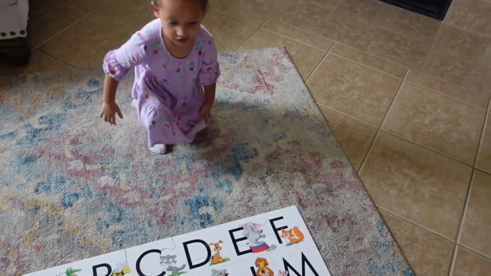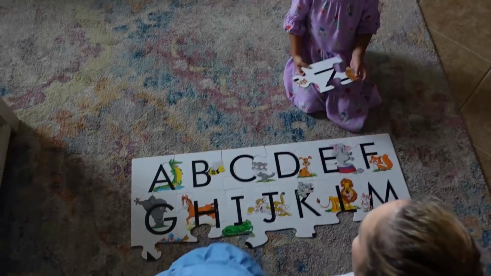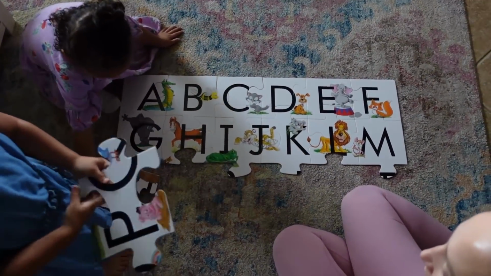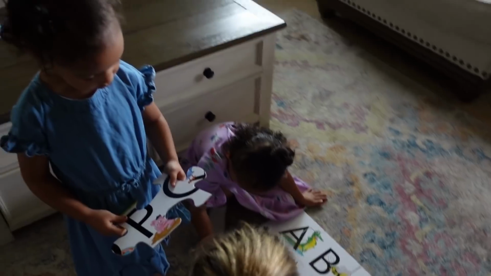Is this N? I think so. This is part of N. You wanna put my N key. It would go over here. We're starting over here now. Look at my L's part. Oh, it's part of P and Q.